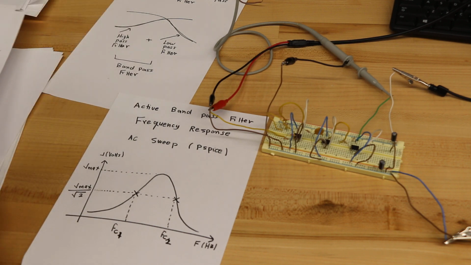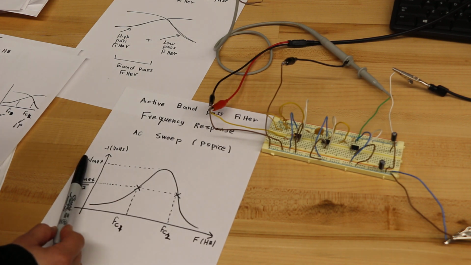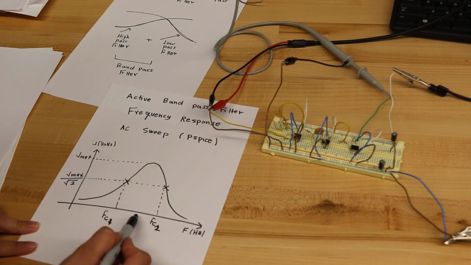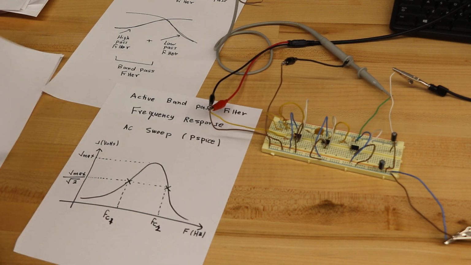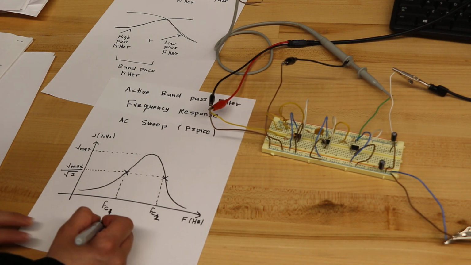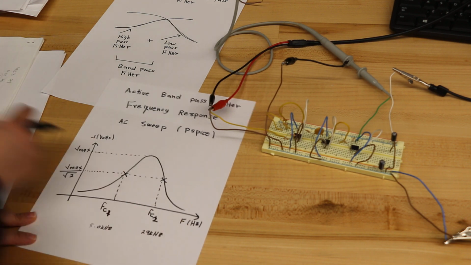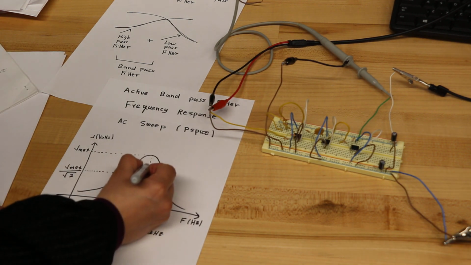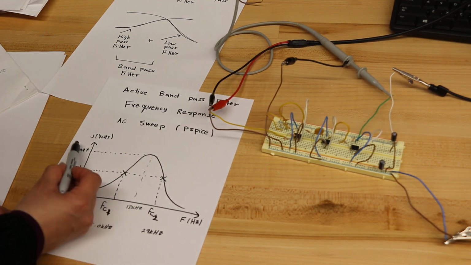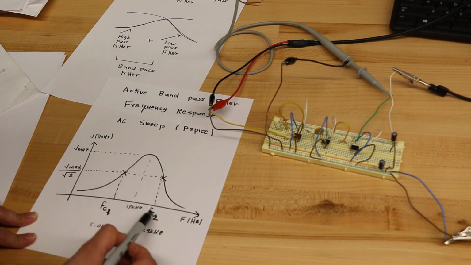So for the active band pass filter, here's the frequency response, and in order to get the maximum voltage, I have to be somewhere here in the function generator. I selected FC1 to be 5 kilohertz and FC2 29. So I'll start somewhere here at 13 kilohertz, and then I'll decrease after I divide the maximum by root 2. I'll decrease the frequency on the function generator to get FC1, and then I'll increase it again to get FC2.